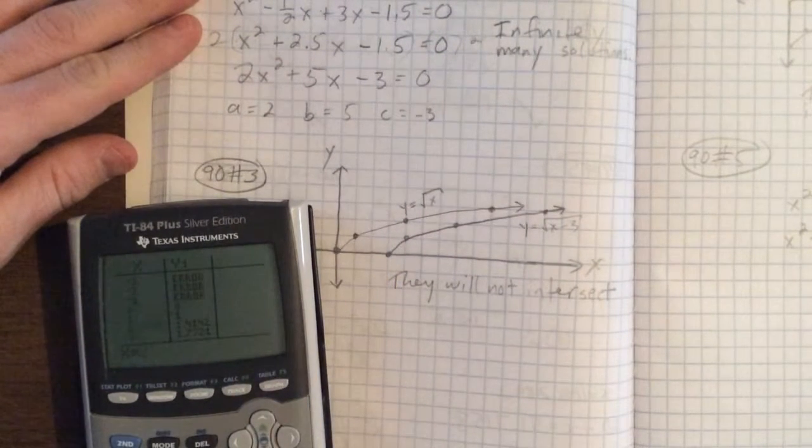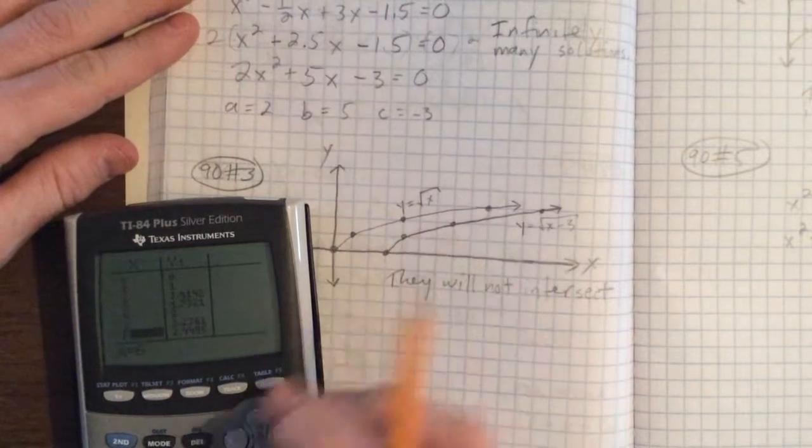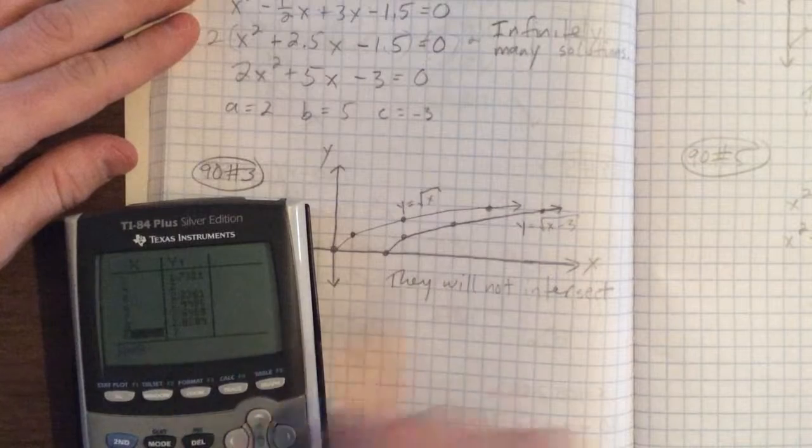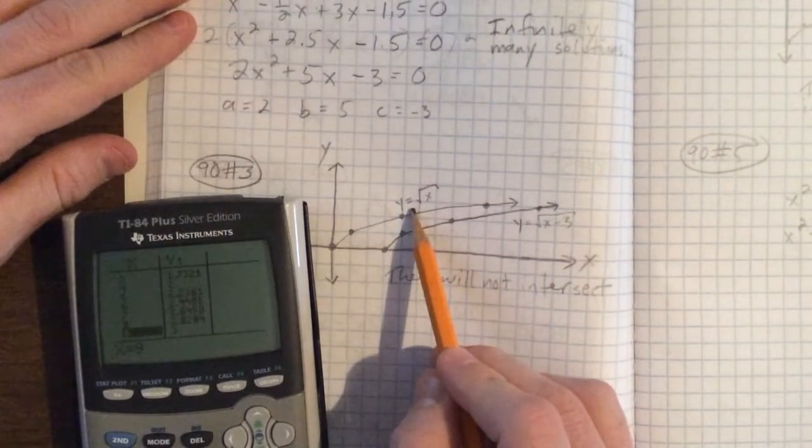The other ones aren't too nice until you get to 4. The square root of 4 is 2, so that's a point on there. And then you keep going down, and you get the square root of 9 is 3. So there's those 4 points. I plotted them, and it's y is equal to the square root of x.